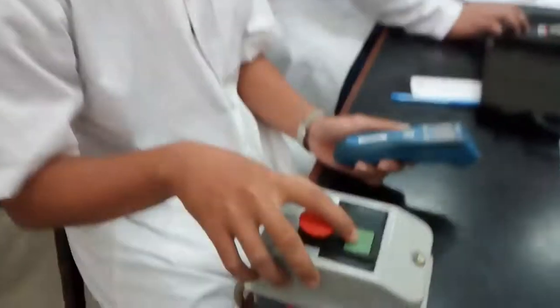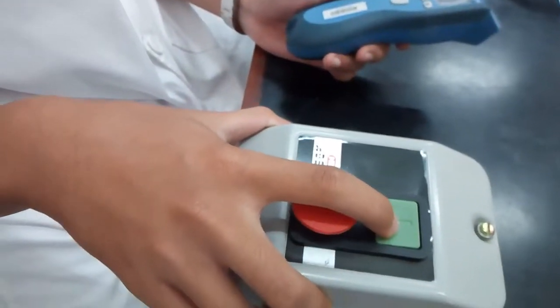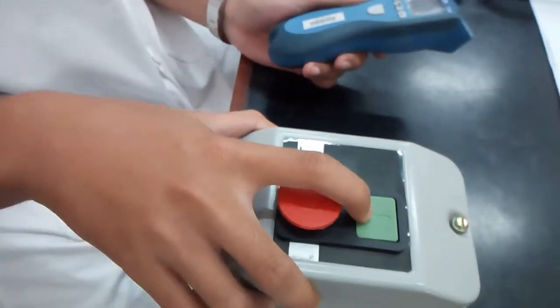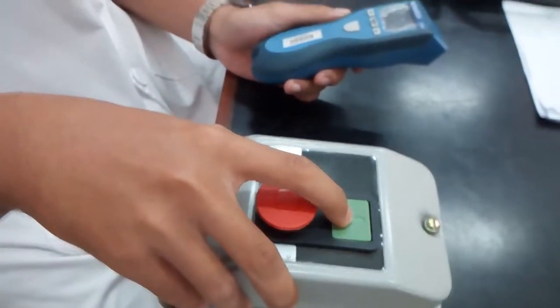Now we're going to show a demonstration of using this machine in this experiment. First, we push this green button to turn on the motor to run the fan. As you can see, it's pressed.